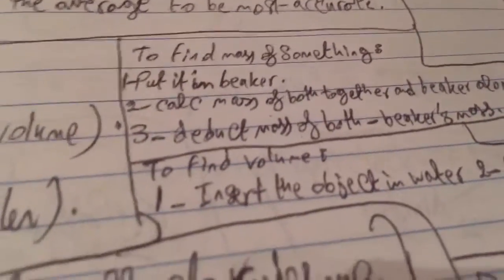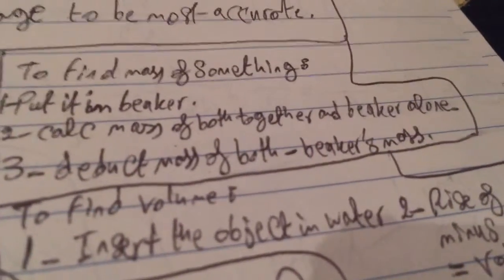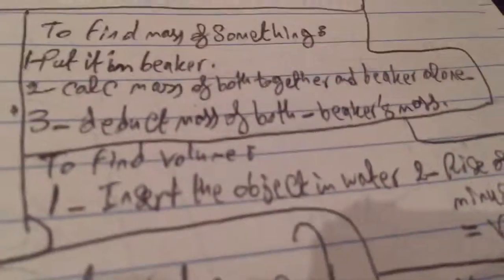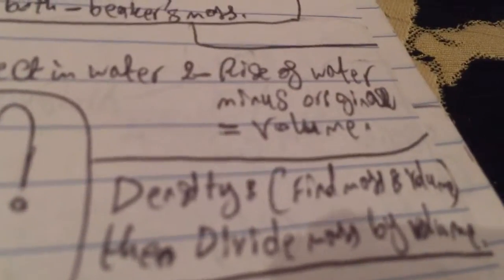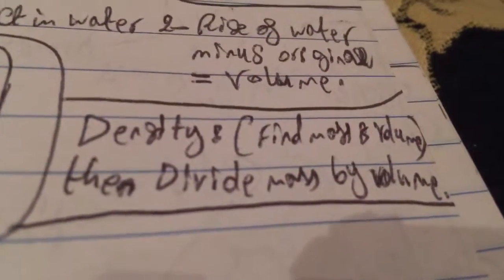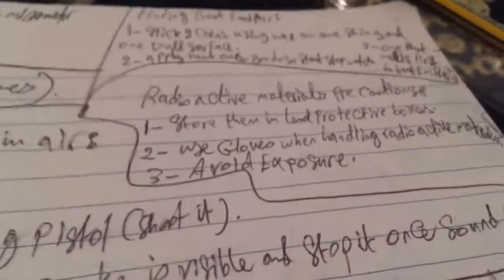To find the mass of something, put it in a beaker, measure the mass of both together and of the beaker alone, then deduct: mass of both minus the beaker's mass. To find the volume, insert the object in water. The rise of water minus the original level equals the volume. To find the density, you need to find the mass and the volume by the ways I just stated, then divide the mass by the volume, because density equals mass divided by volume. So obvious. What else do we have?